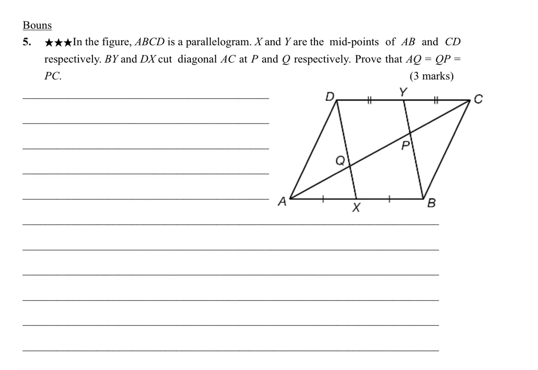Hello, I'm Mr. John. In this video, I'll try to explain the question that you see on the screen. For this question, the final thing we should find is PQ equal to QP equal to PC. That is about these three line segments. They should have the same length.